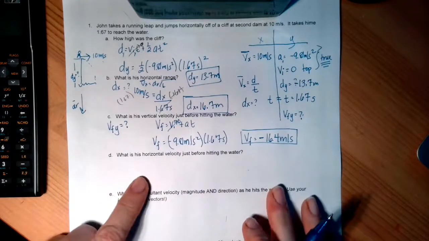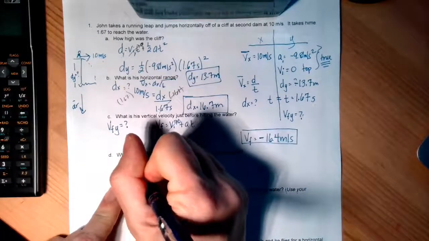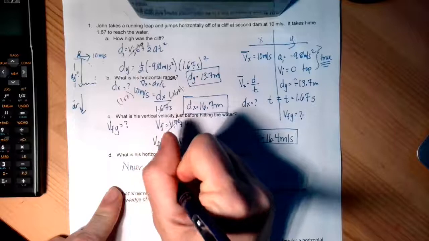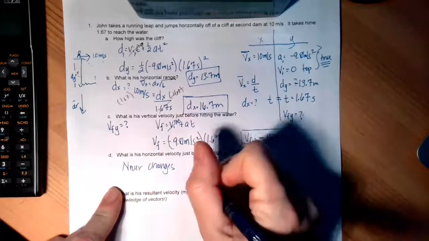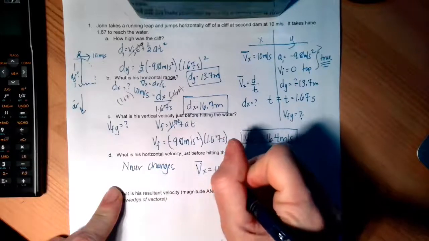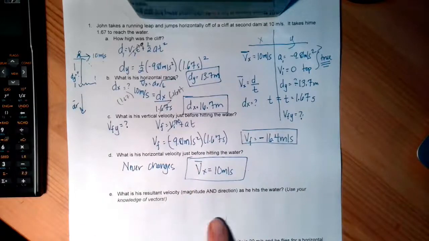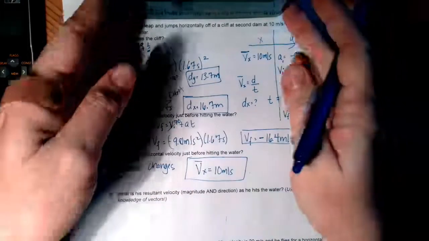All right. What is its horizontal velocity before hitting the water? Well, that never changes in free fall. So it's going to also still be what it was at the beginning, which is 10 meters per second. All right, and now vectors are rearing their ugly head again.